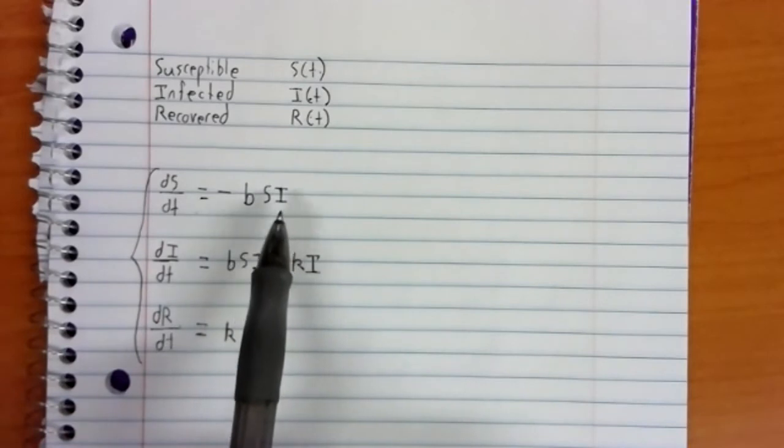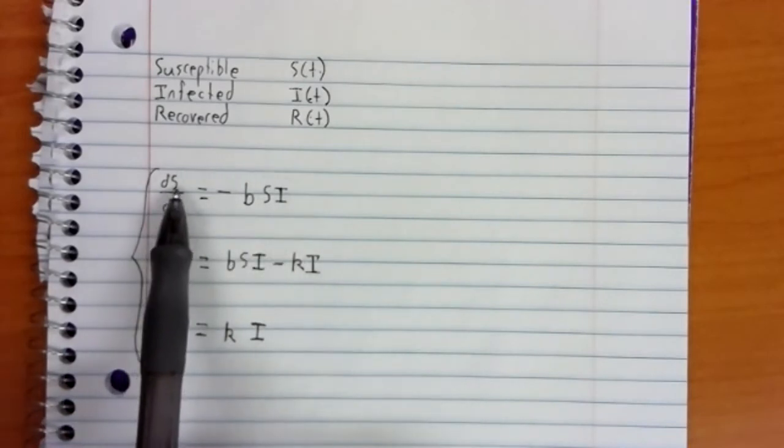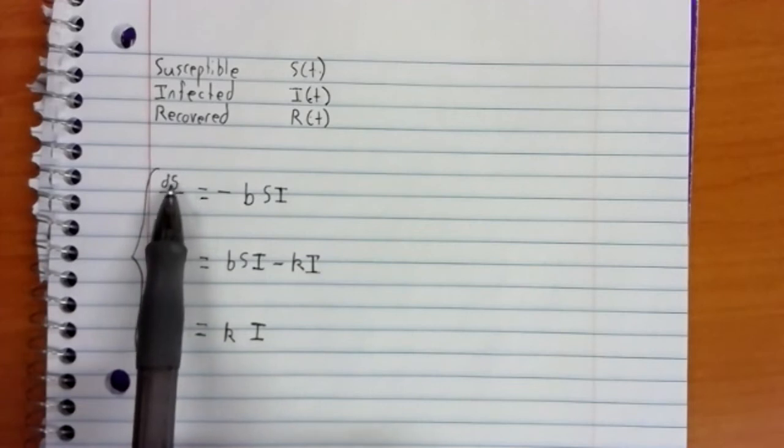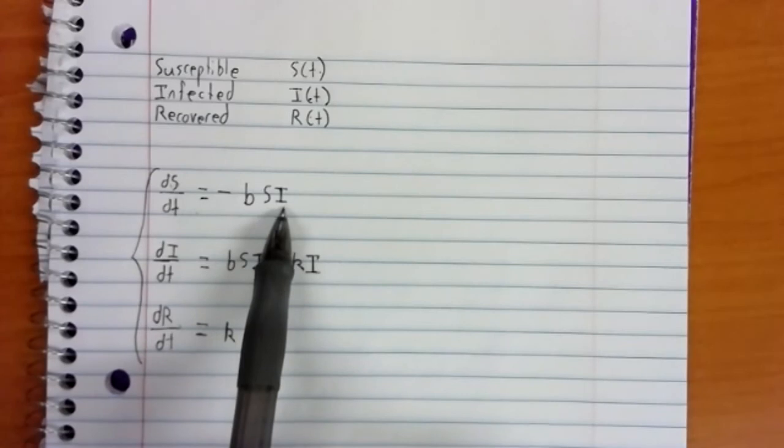But the I is there. We have no hope of solving for this unknown variable as long as we have this second unknown function floating around.